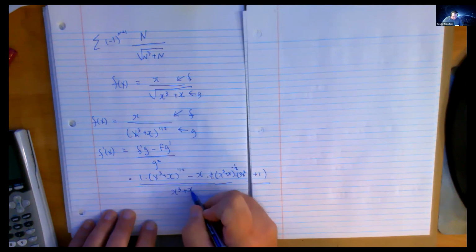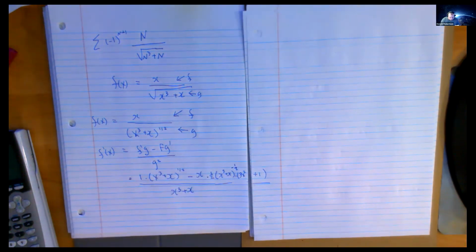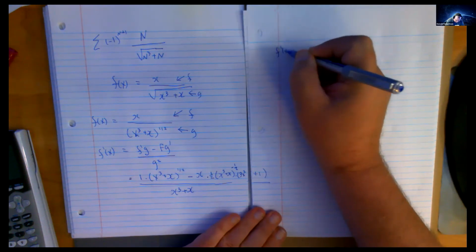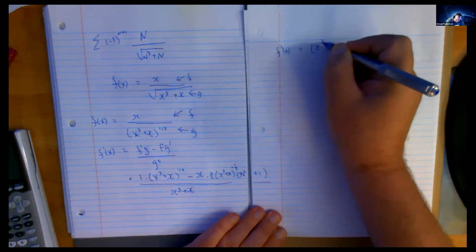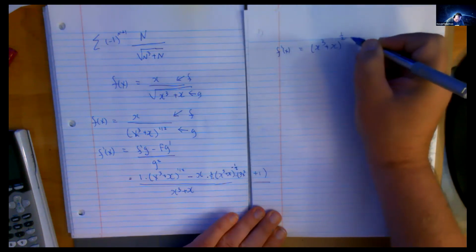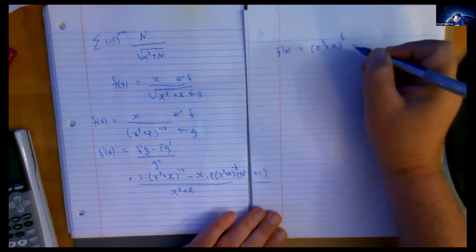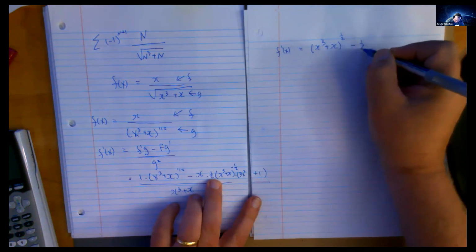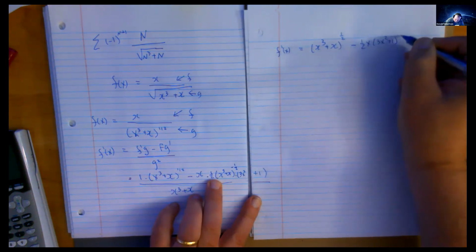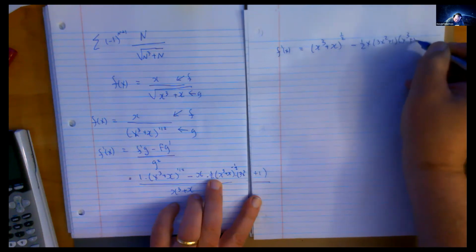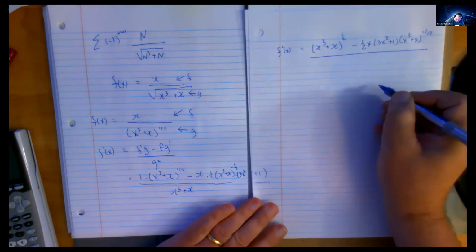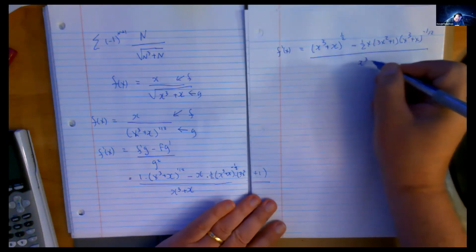Well, at least a square root, when you square it, stops being a square root. So what I have right now for my derivative is I have an x cubed plus x to the power of 1/2, take away 1/2, 3x squared plus 1, x cubed plus x to the -1/2, all over an x cubed plus x.